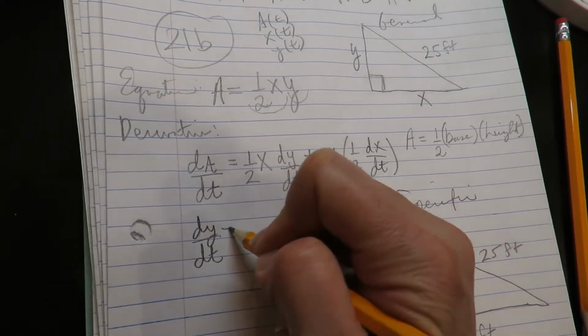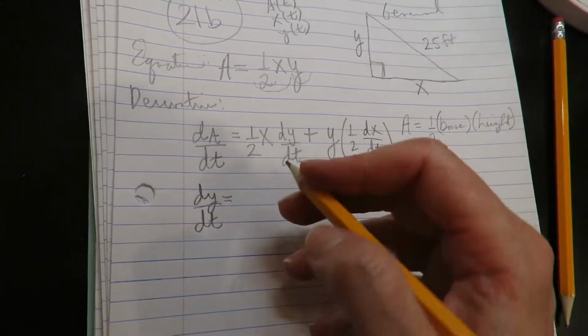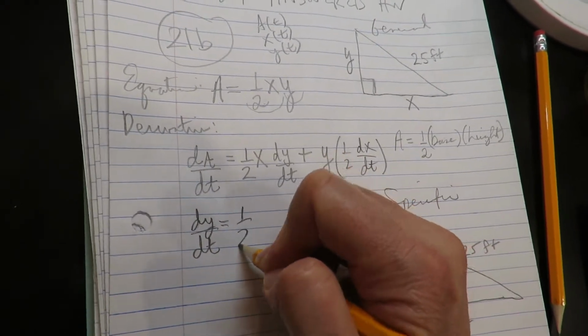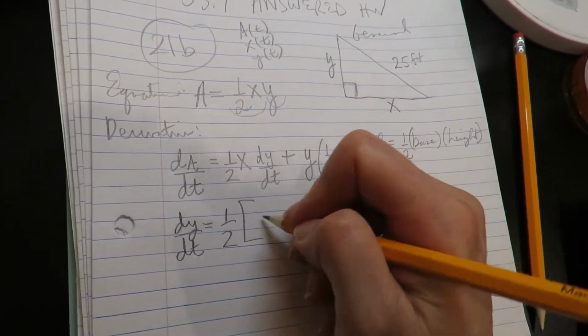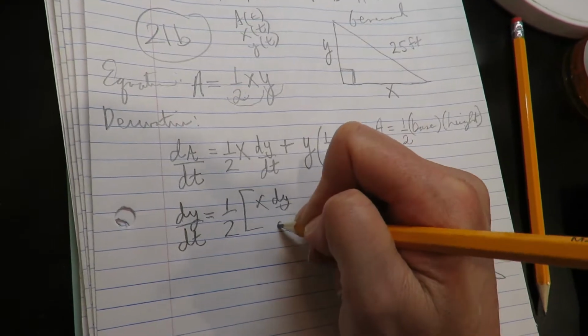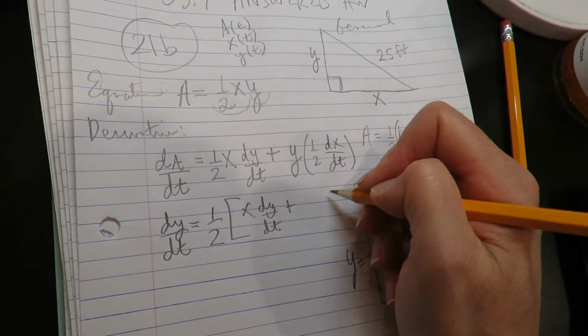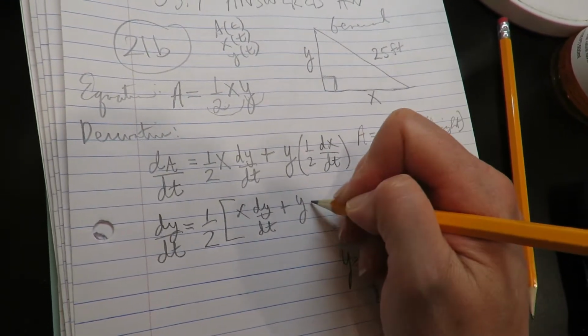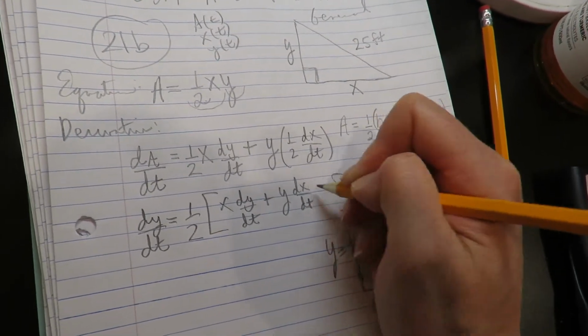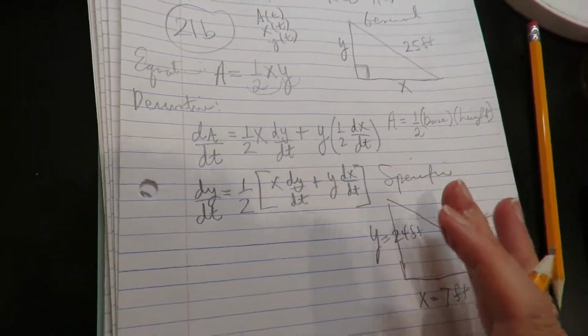I just want to make this look nicer, so I'm going to factor out the 1/2 back out front. You don't have to do that. Do it the way you like it. I'm just going to put the derivatives in the back. Okay, my brain just happens to like this.